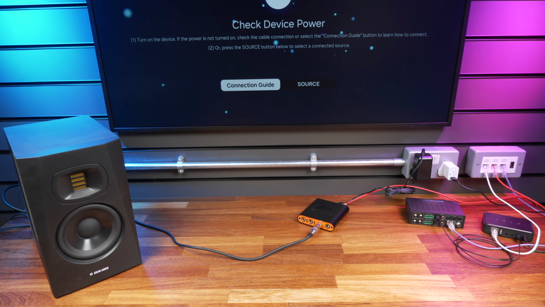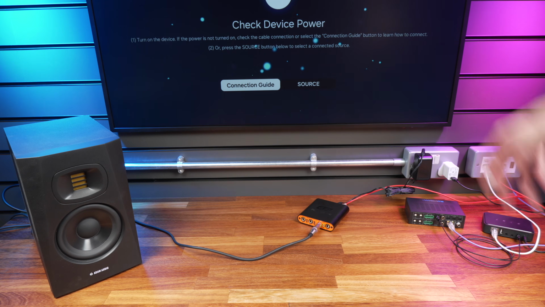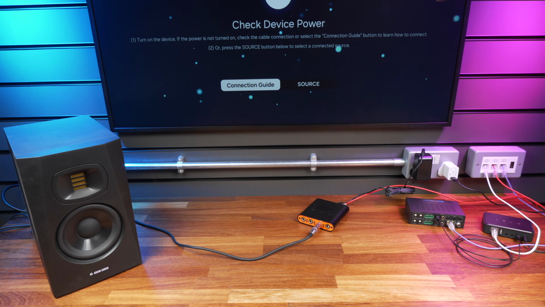There we go. Took a couple of seconds there for everything to boot up, get IP addresses, all that sort of stuff. But now, without any kind of PC, any kind of Dante controller software, the devices are still working and routing audio to each other.